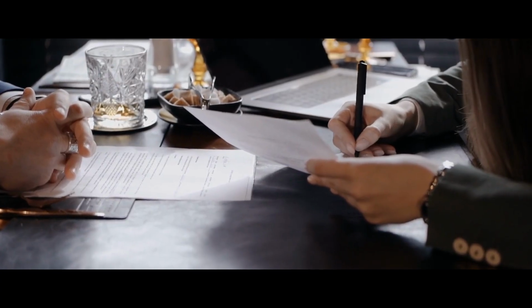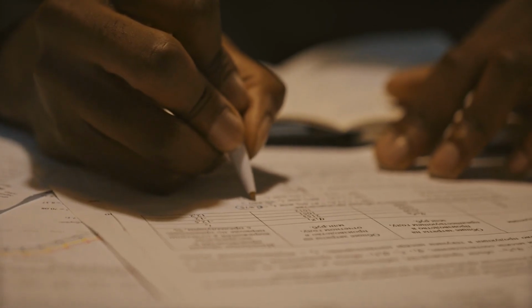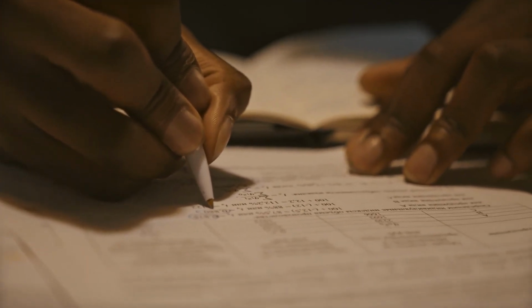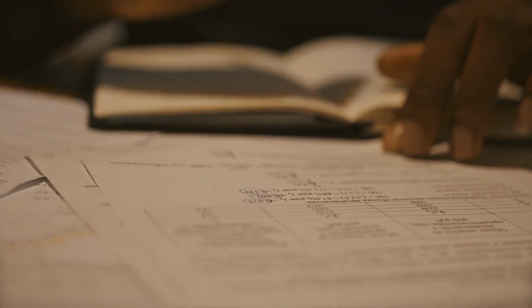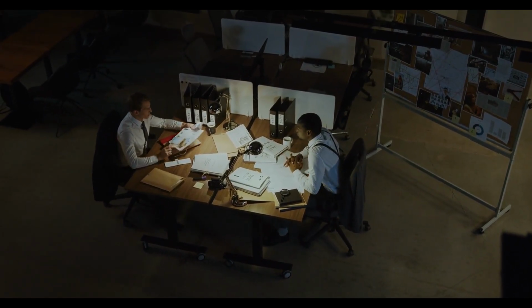Then file the required forms based on the reason for suspension. If the Secretary of State suspended your corporation, you'll need to submit a statement of information. For Franchise Tax Board suspensions, you'll file an application for Certificate of Reviver.